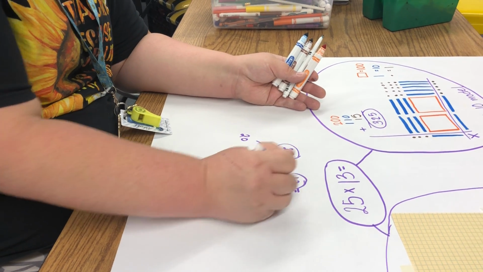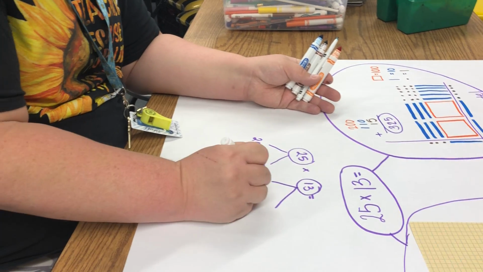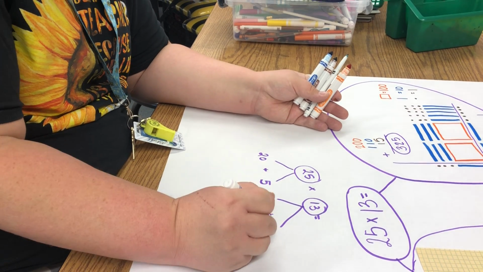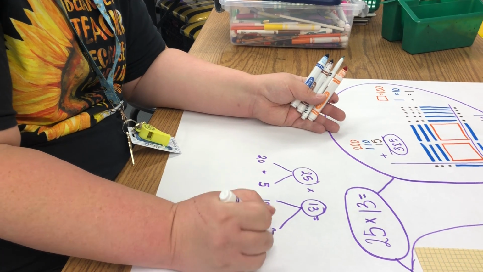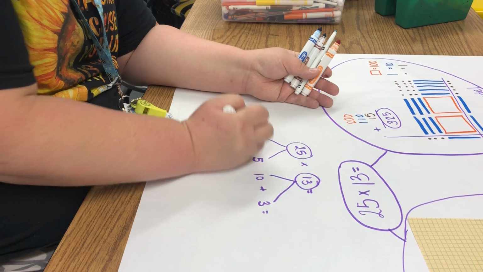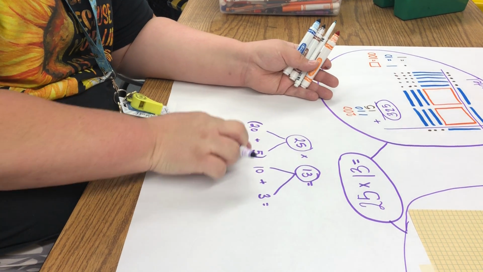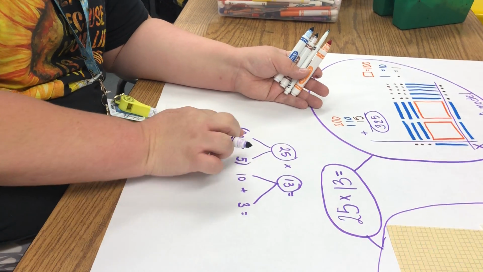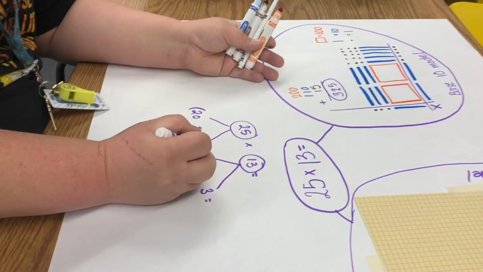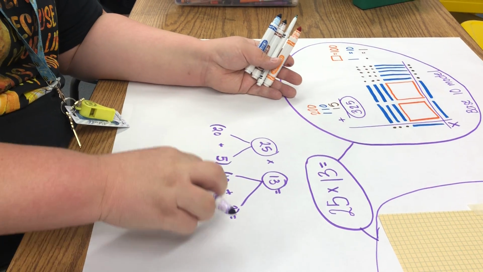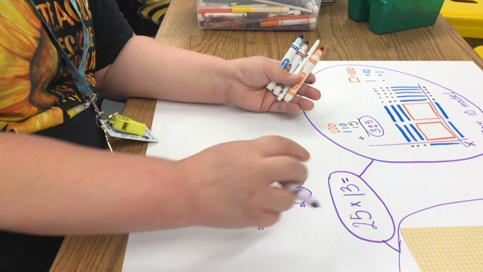My 13 breaks up into 10 plus 3. We need to keep the numbers together because, again, this is the same as this. So 20 plus 5 equals 25, and 10 plus 3 equals 13.